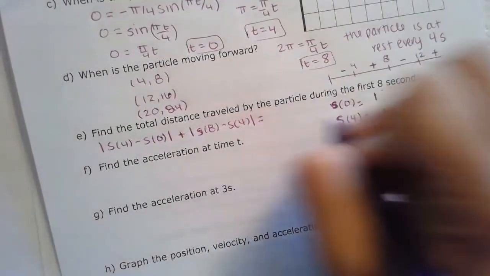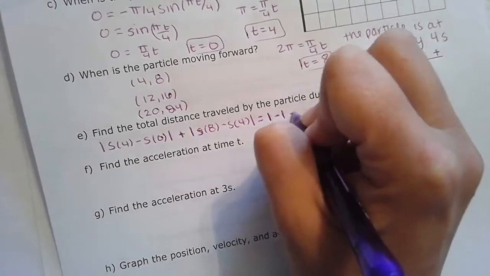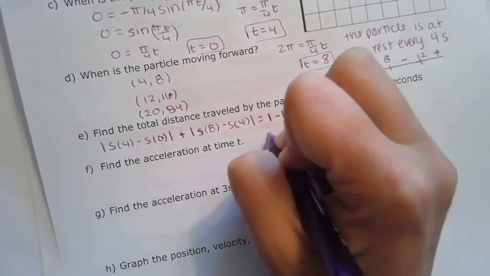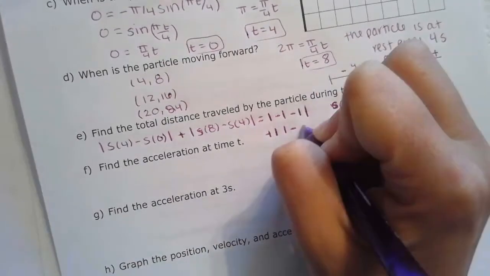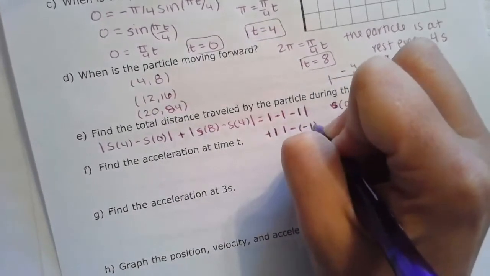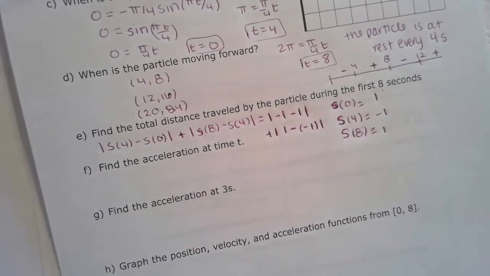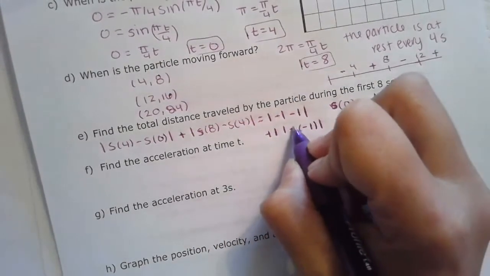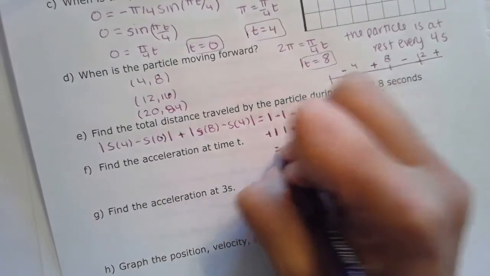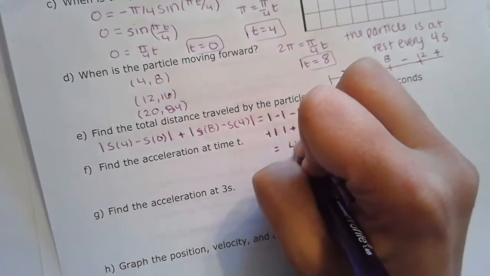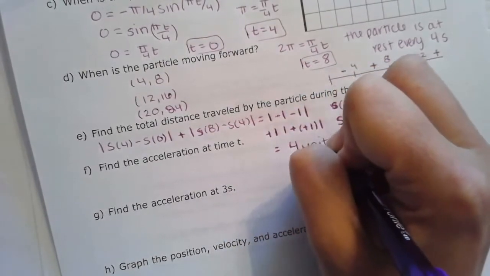So we have the absolute value of -1 minus 1 plus the absolute value of 1 minus a -1. So -1 minus 1 is 2. And 1 minus a -1 is also 2. So 2 forwards and 2 backwards means it's moved 4 units.